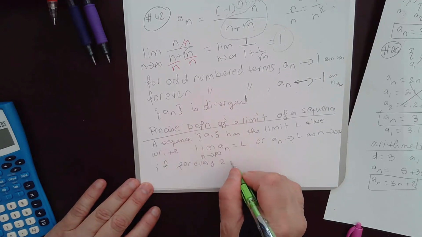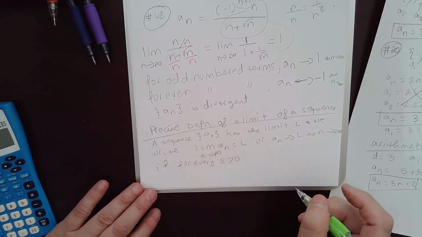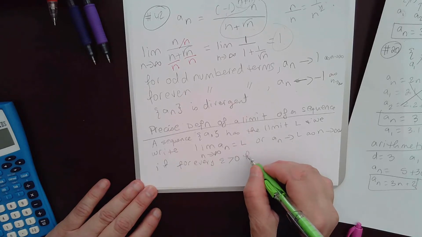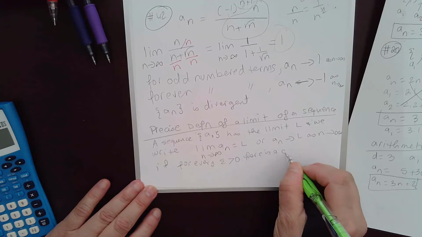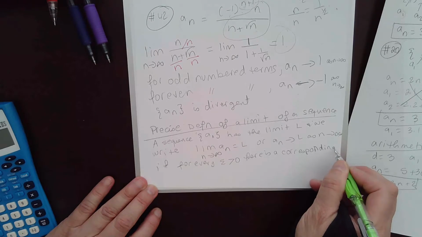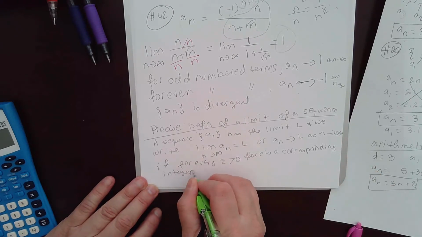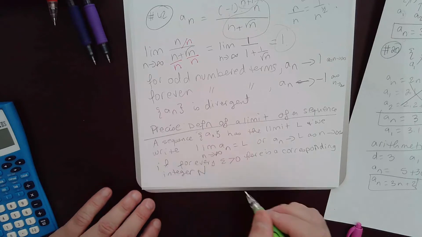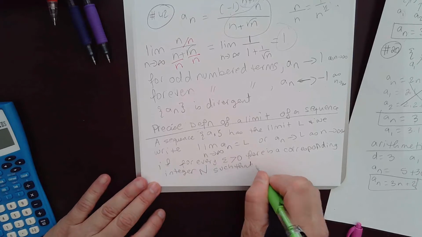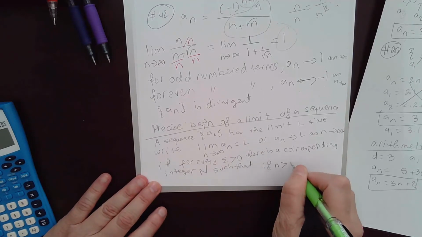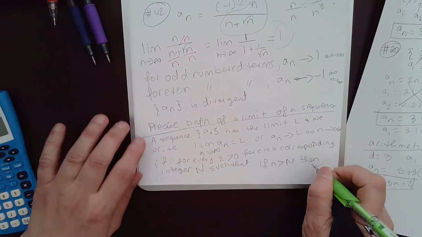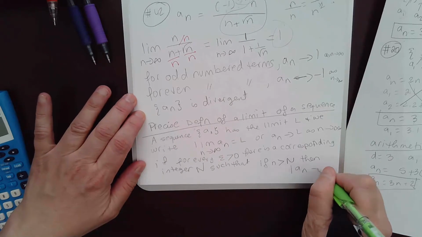epsilon, do you guys remember epsilon from calculus 1? Epsilon greater than 0, there is a corresponding integer N such that if little n is greater than N, then the absolute value of a_n minus L is less than epsilon.